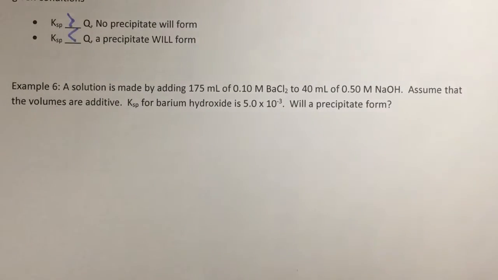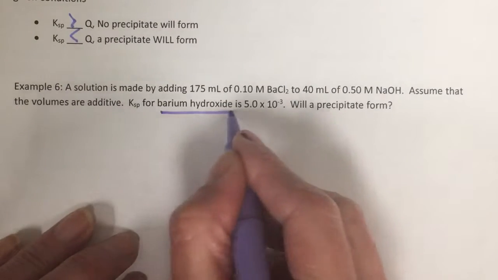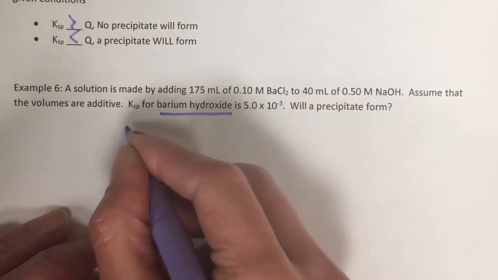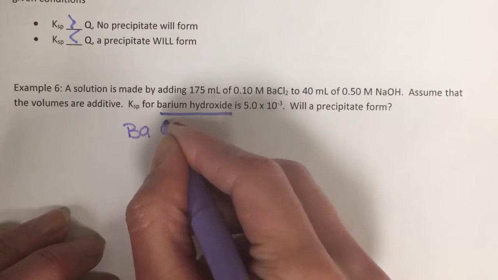So I'm told a solution is made by adding 175 milliliters of 0.10 molar barium chloride to 40 milliliters of 0.50 molar NaOH. Assume the volumes are additive. KSP for barium hydroxide is 5.0 times 10 to the negative third. Will a precipitate form? They give me the KSP for barium hydroxide.